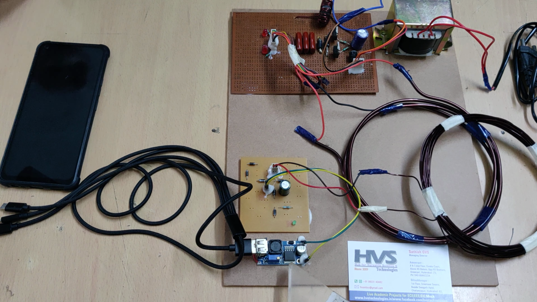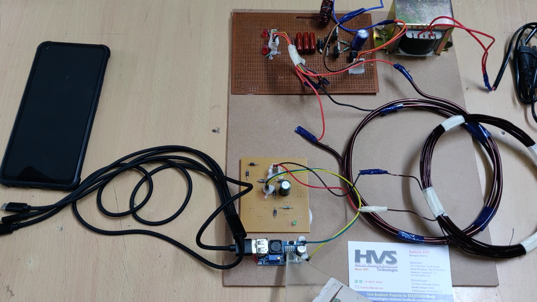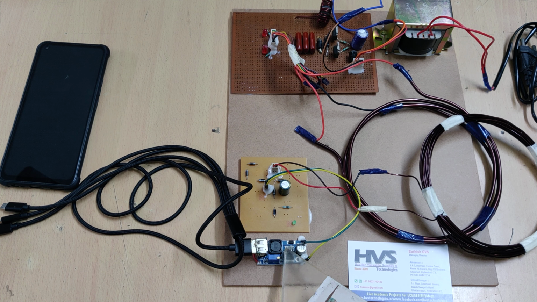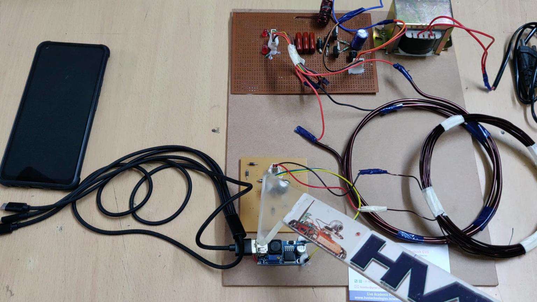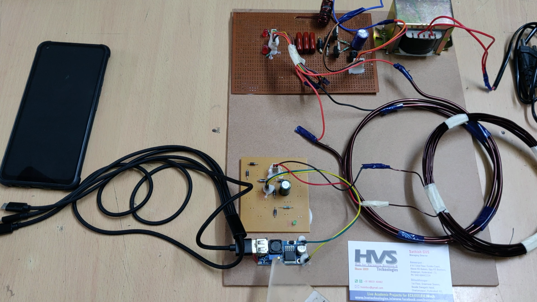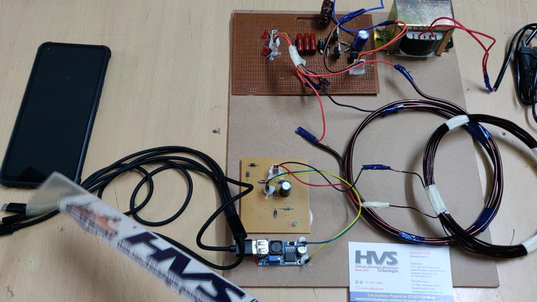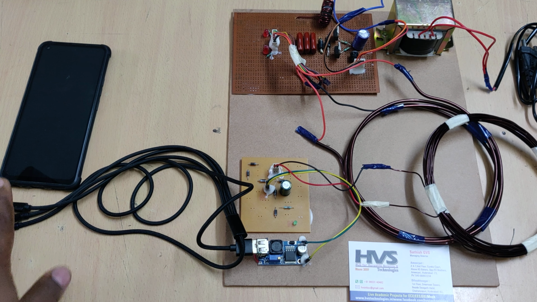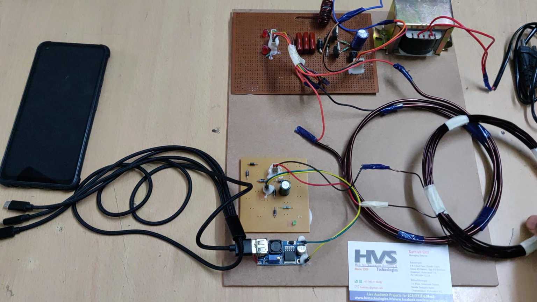For that purpose, we are making use of LM2596, a regulator which can handle up to 2 amps of current. Now this 24 volts pure DC voltage will be converted into 5 volts DC, and that DC is given as input to the mobile phone charging through this universal charging cable. So let us see the demonstration.